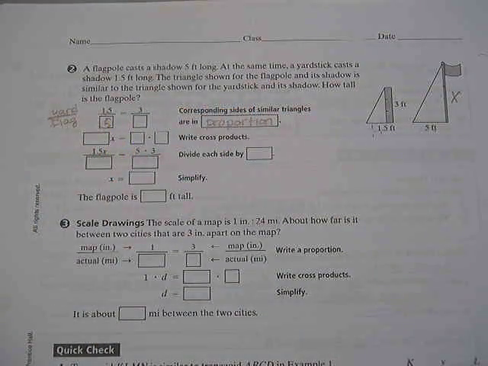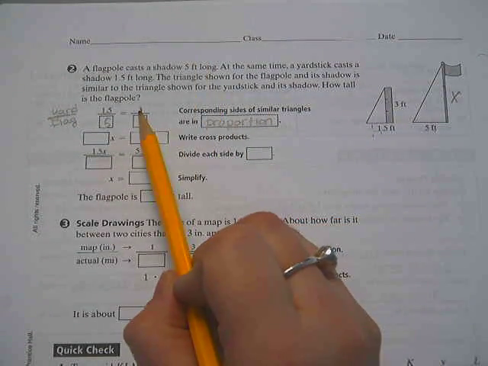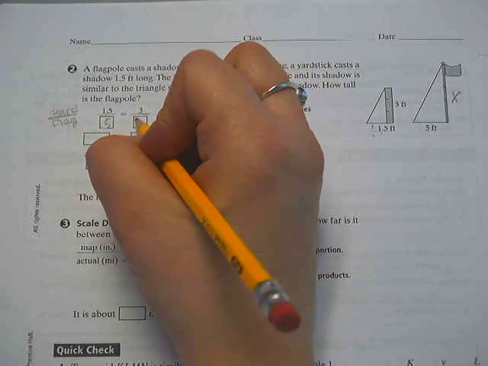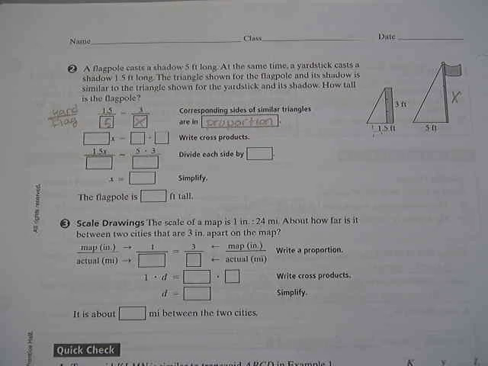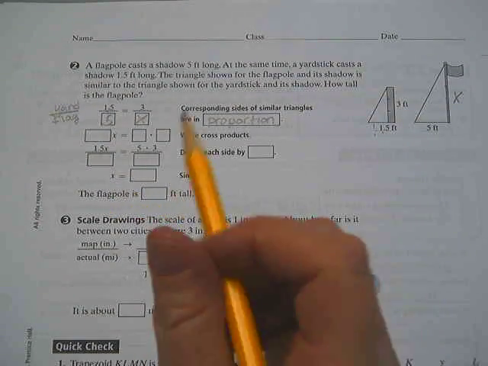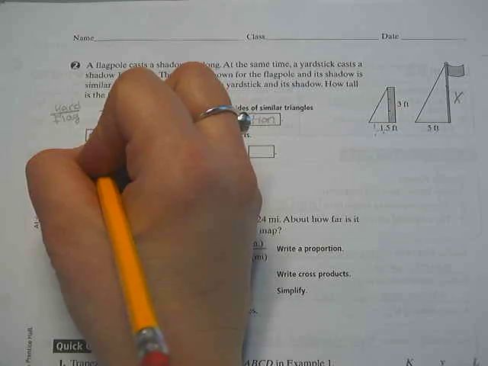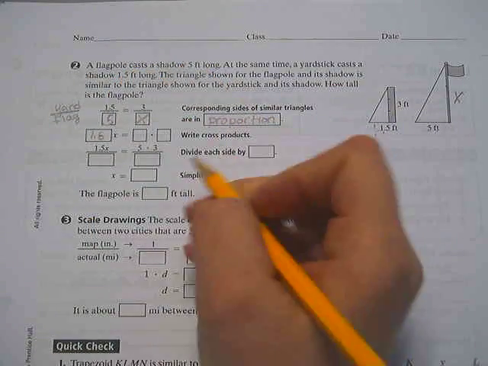We have the ground shadow is 1.5 in the yardstick. What's the ground shadow for the flagpole? 5. Okay. Now, the yardstick is 3 feet, right?